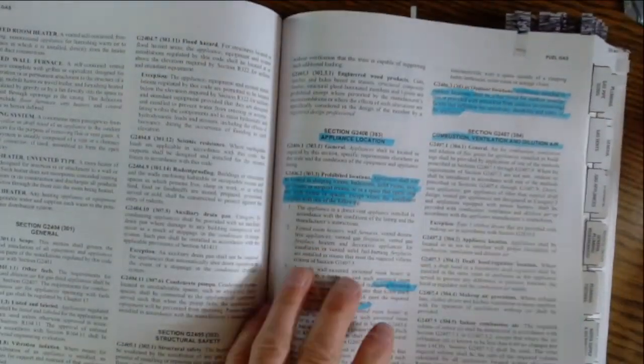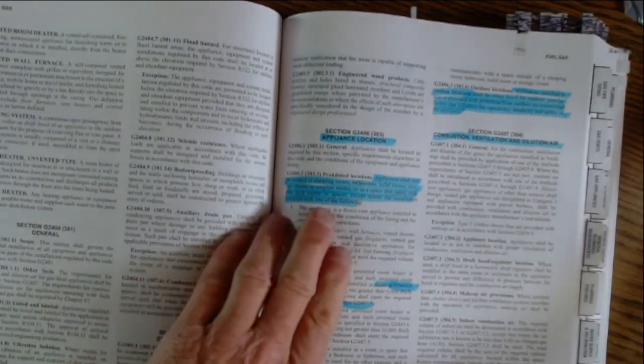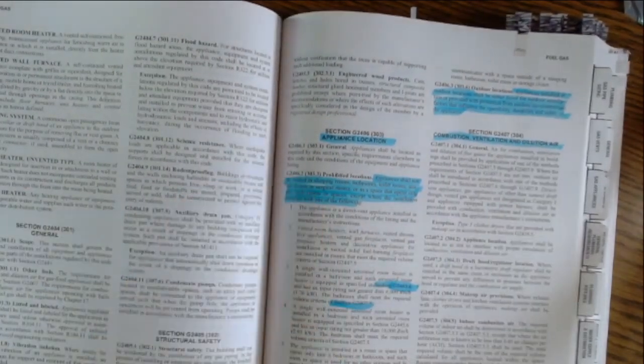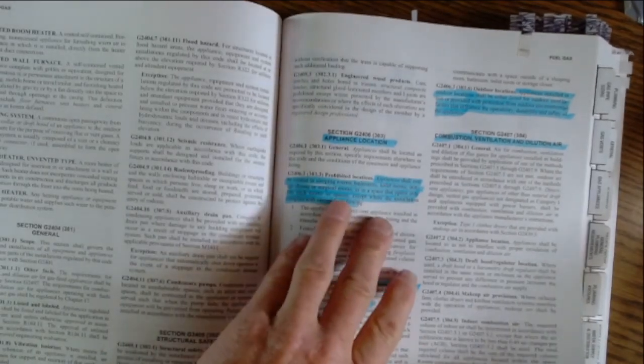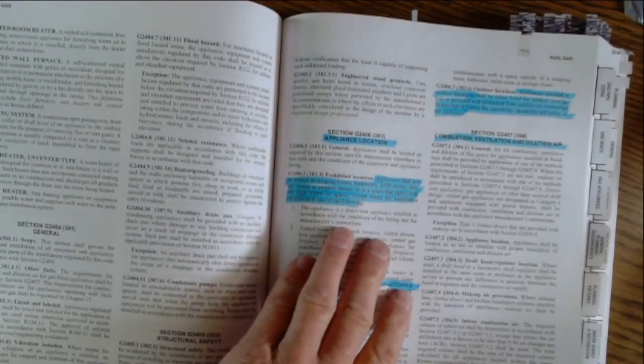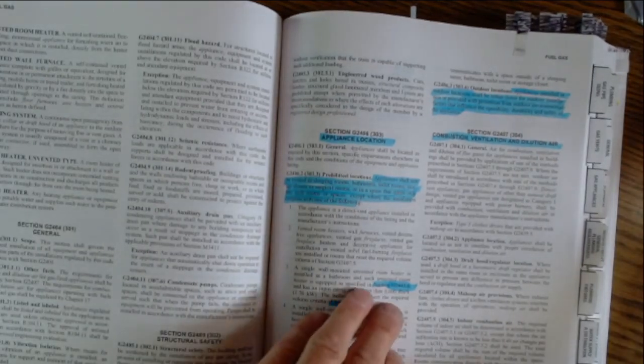Appliance location. Yeah, so gas stuff. They give a bunch of funky things here. You can't be in sleeping rooms. Anyway, this is basically the fuel gas code and the IMC and the IFGC stuff as applicable to the IRC. That's what these sections are.